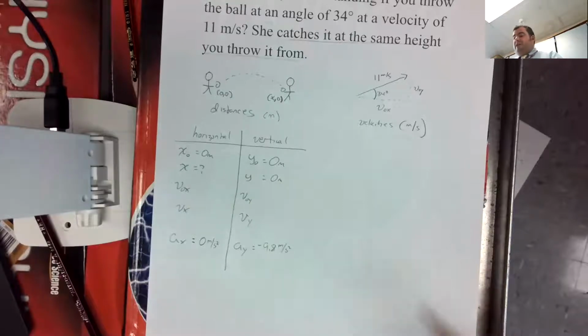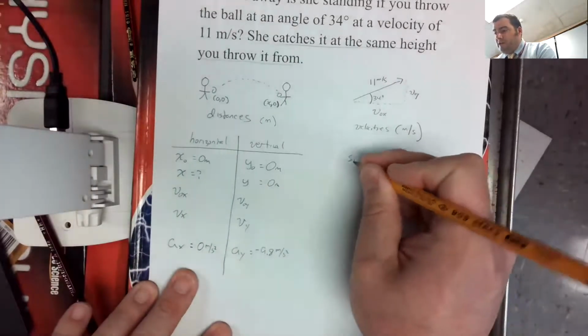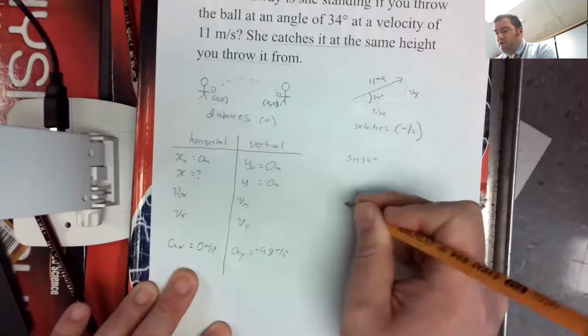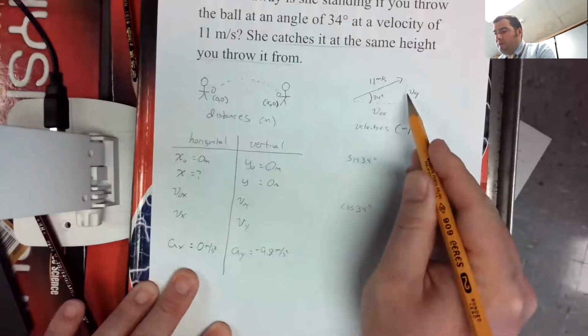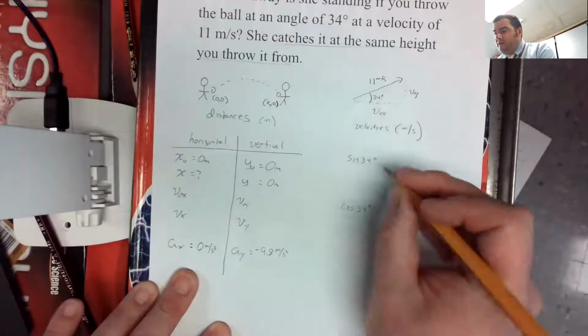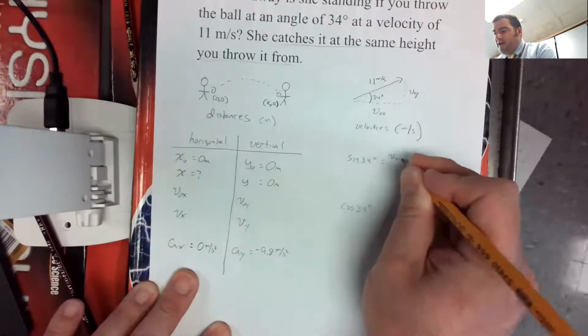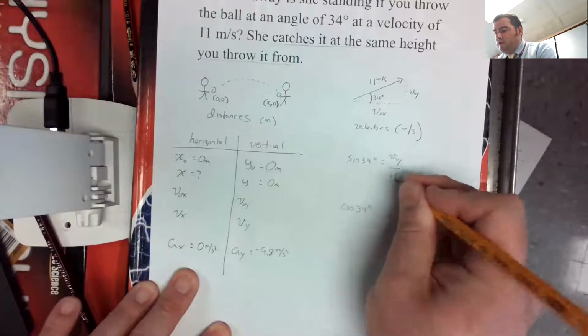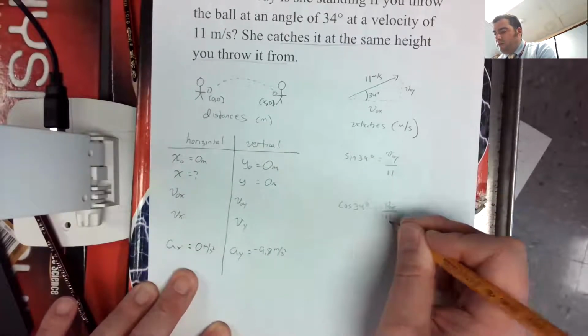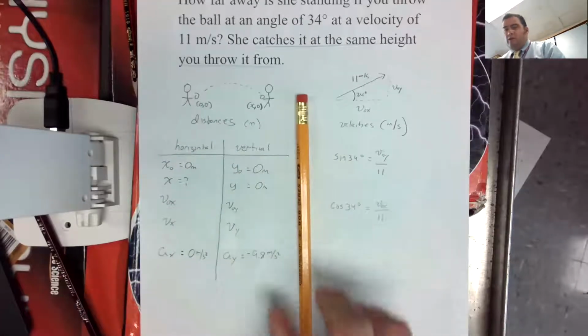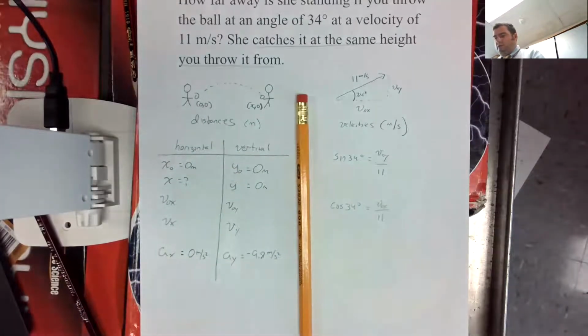All right, so let's figure out V0x and V0y. Basically, we're just going to have to do sine and cosine. So sine of 34 degrees, cosine of 34 degrees. Opposite over hypotenuse. This one's going to get me V0y. This one's going to get me V0x. So just do a little bit of trig.